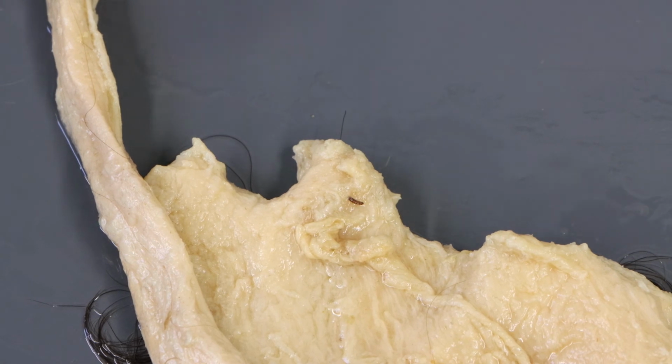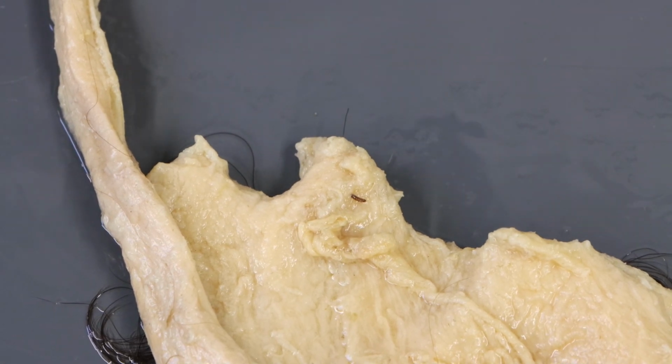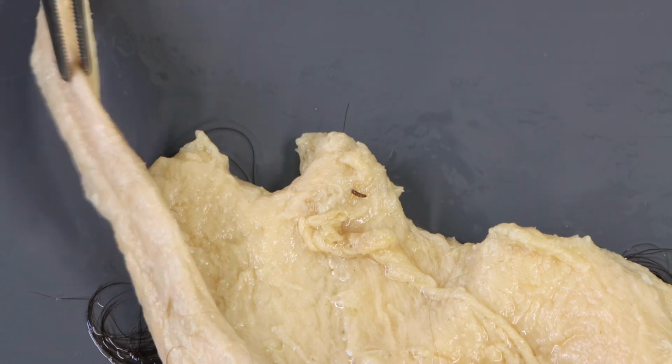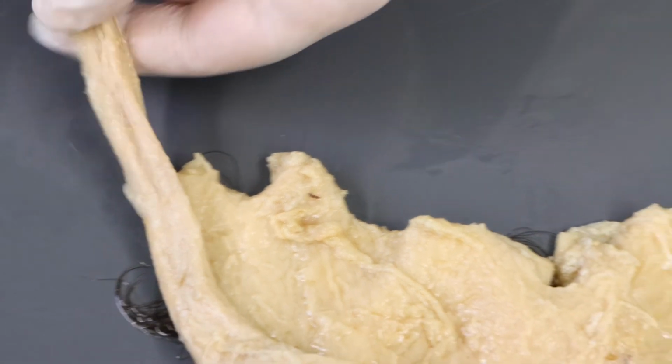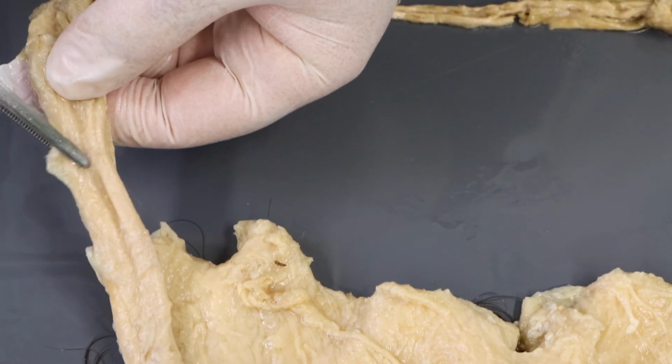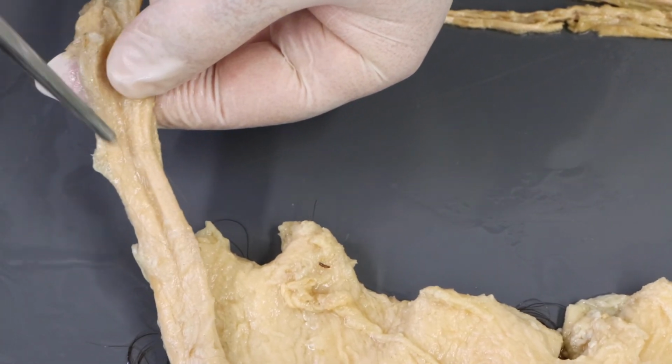The ductus deferens is together with the artery of the ductus deferens and the sympathetic plexus, the nerve plexus, parallel with the wall of the artery. Another structure that is anterior to that is the testicular artery.